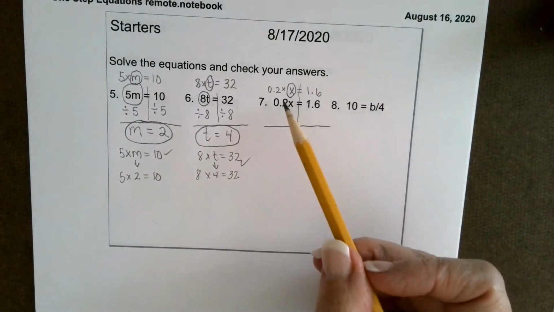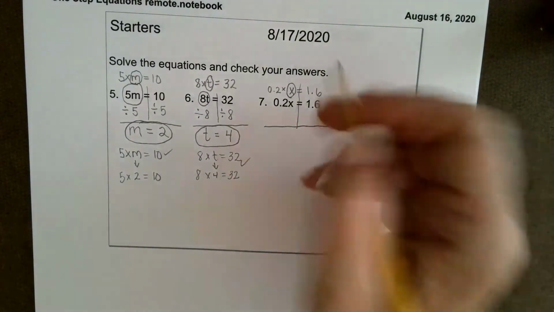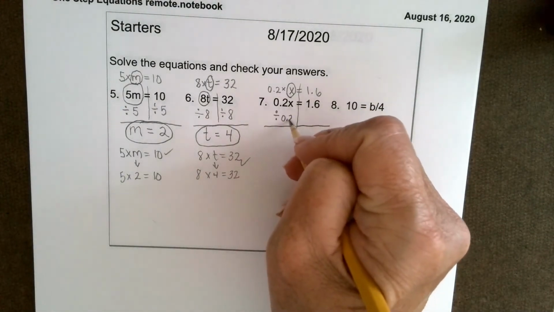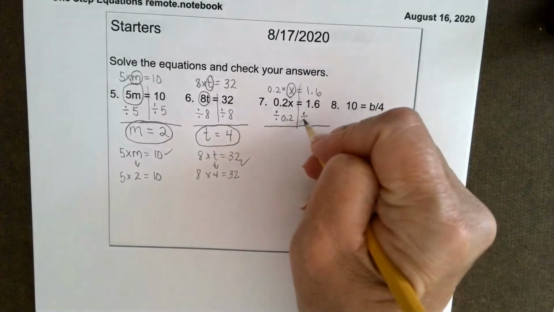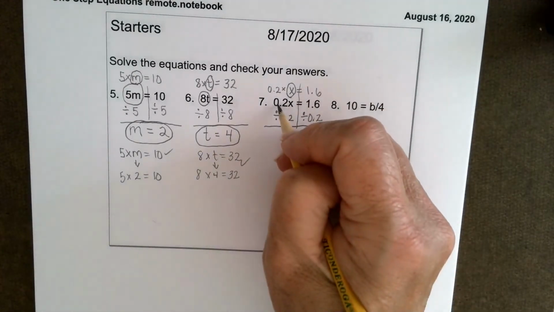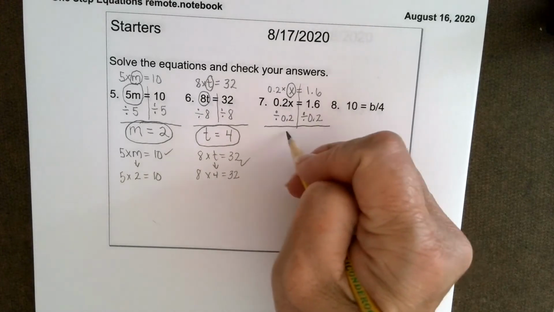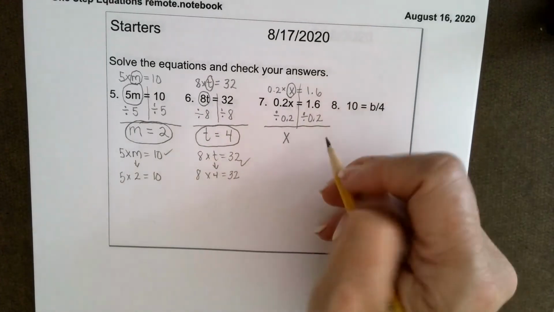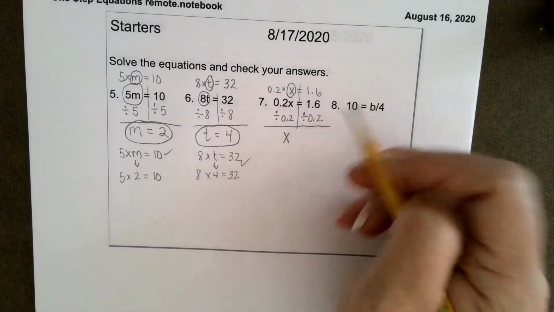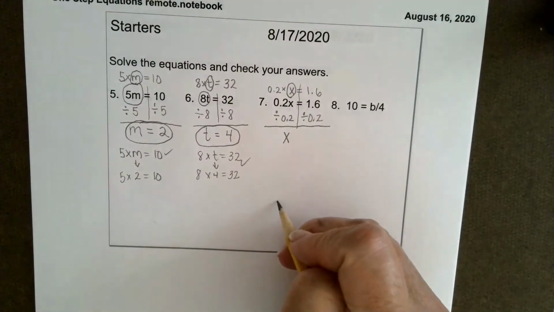The opposite of multiplying by 2/10 is dividing by 2/10. Two-tenths divided by 2/10 is just 1 x, and we write it with just the x.